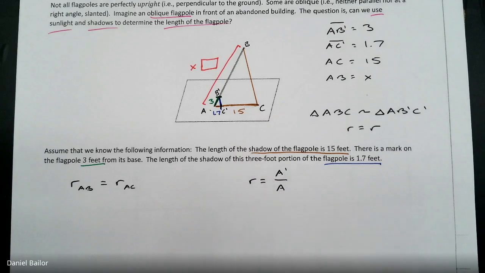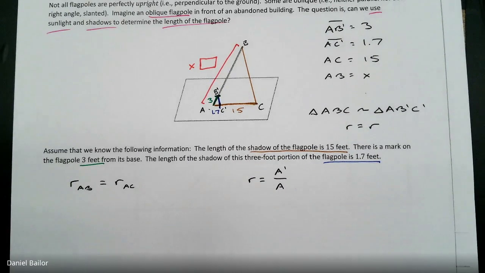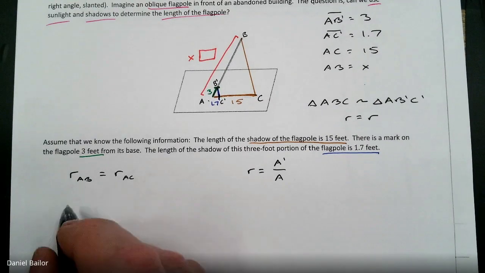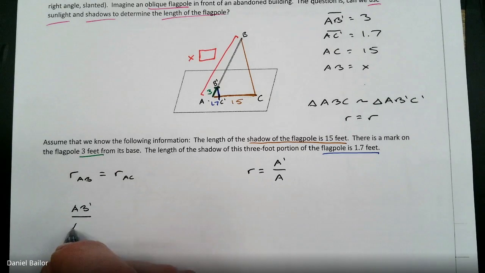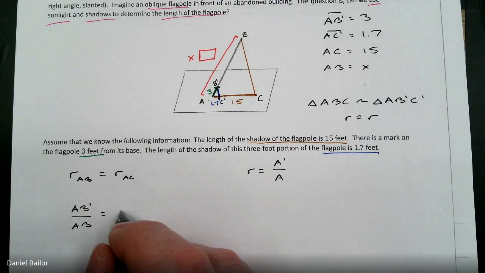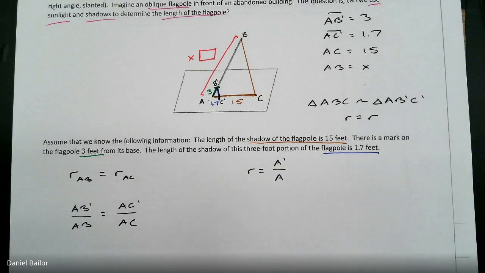That's what R is, based on the dilation equation. Well, R of AB is going to be AB prime divided by AB, because it's prime divided by the original. And R of AC is going to be AC prime divided by the original AC.